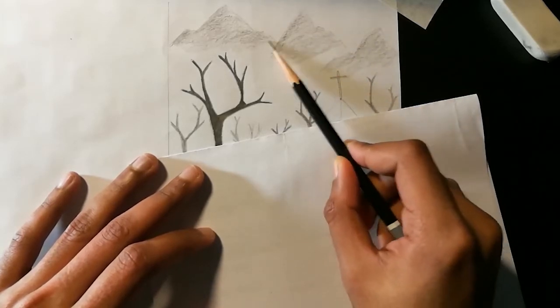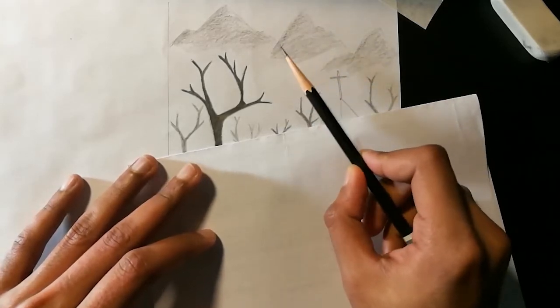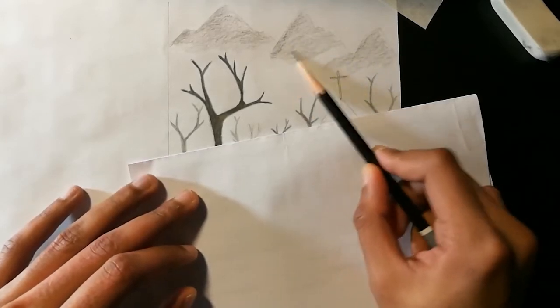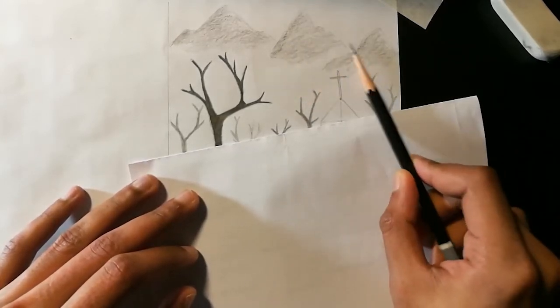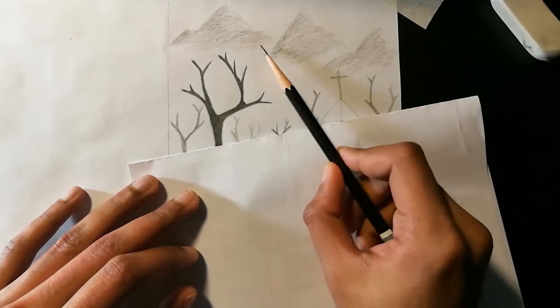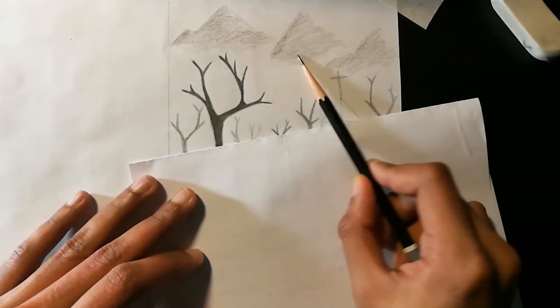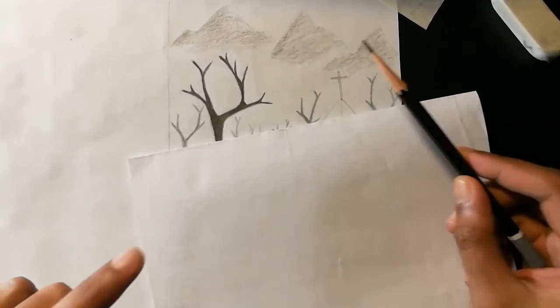So you have to leave a gap between these mountains so as to bring in that foggy effect. Also between these two mountains as well. So we have a gap here and we have a small gap here as well. So we are done with the shading of the mountains.